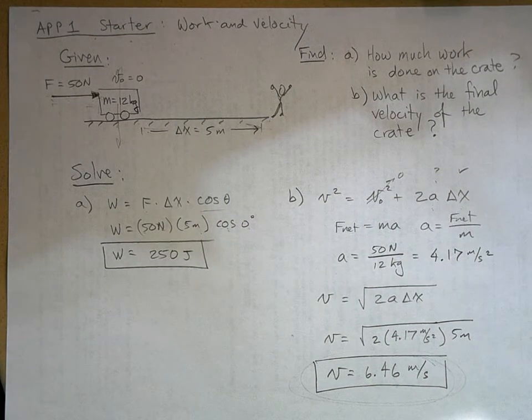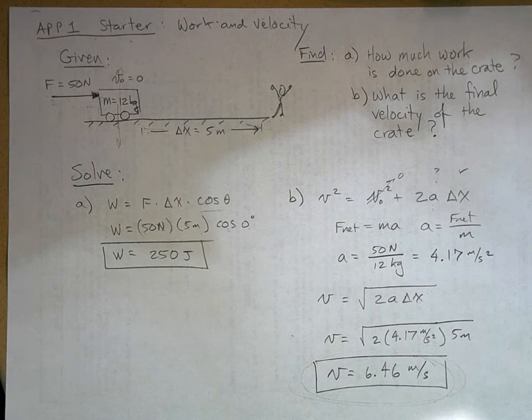Okay, and what we're going to do later in the period today is we're going to develop an equation for kinetic energy. How much kinetic energy does it have? And develop this thing called the work energy theorem. So anyway, any questions on this problem? Okay. That is all.